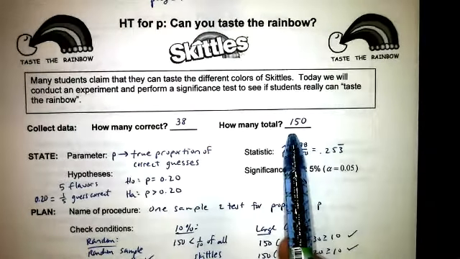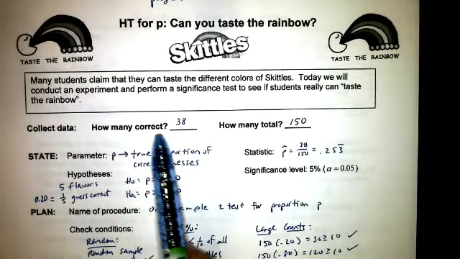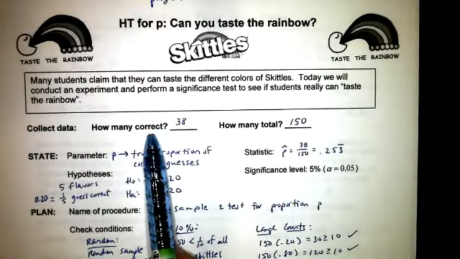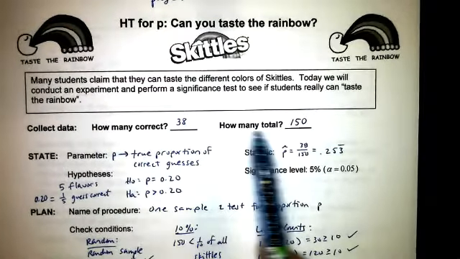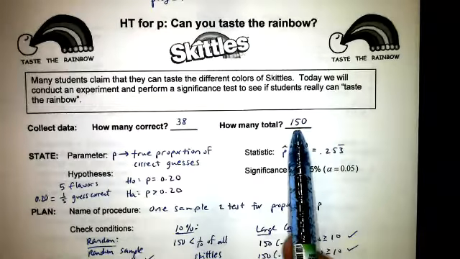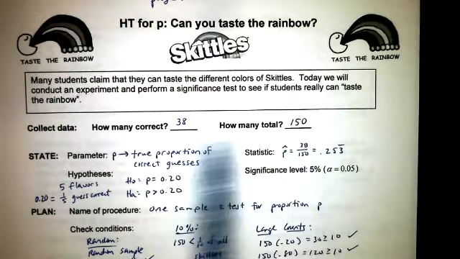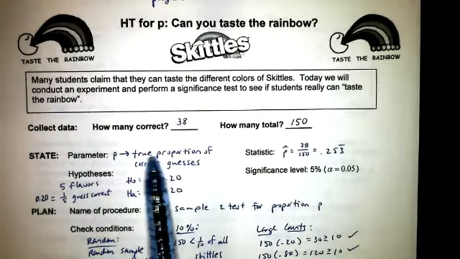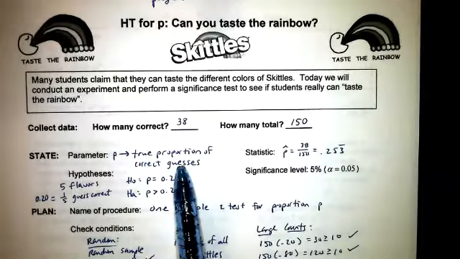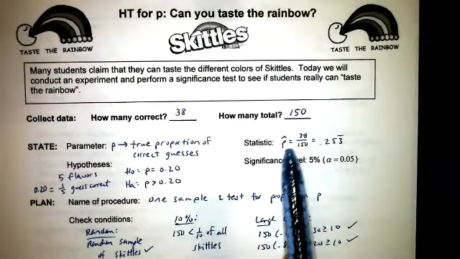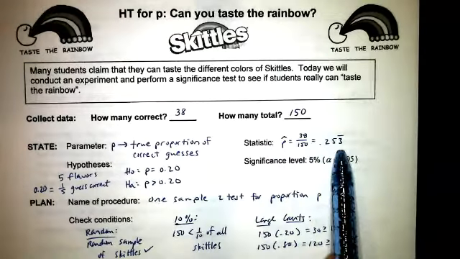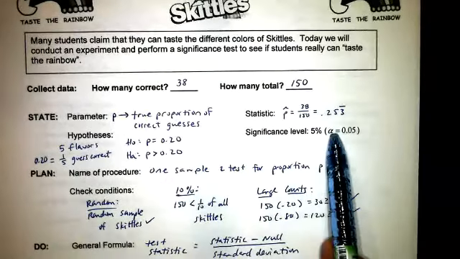So we're going to do 4 steps here, starting with stating our parameter. P is going to be the true proportion of correct guesses. Our statistic: p hat is 38 out of 150, that's 0.2533, with the 3 repeating. We're given a 5% significance level here. You see it's not always 5%, but it generally is 5% for the significance level.